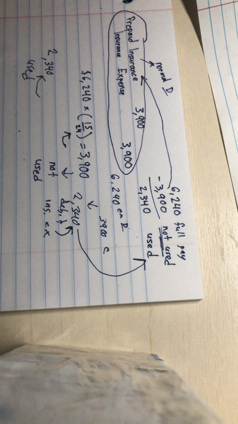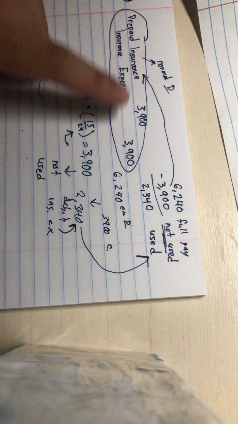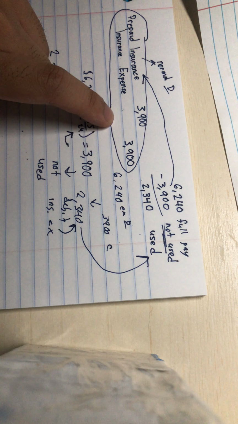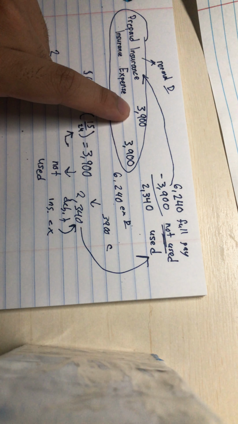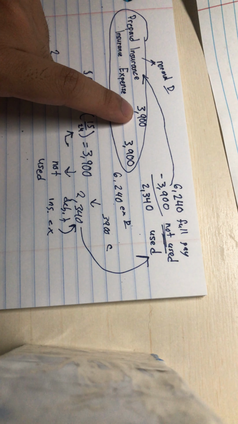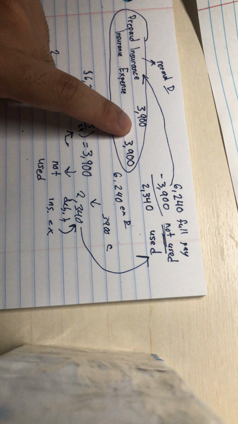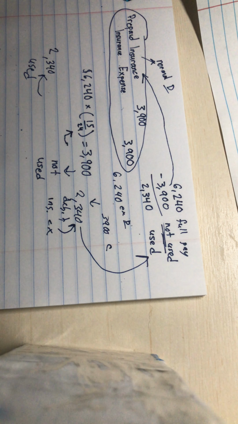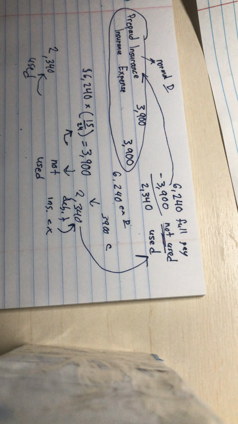What I thought was that it was prepaid insurance of 2,340 and insurance expense of 2,340. But if you think of it like that, then you're saying they have 9 months left of insurance when they have 15. So it is confusing, but once you understand it, you get it.